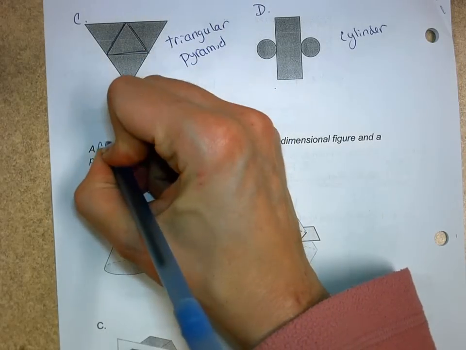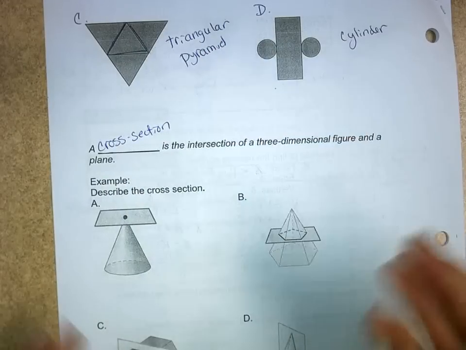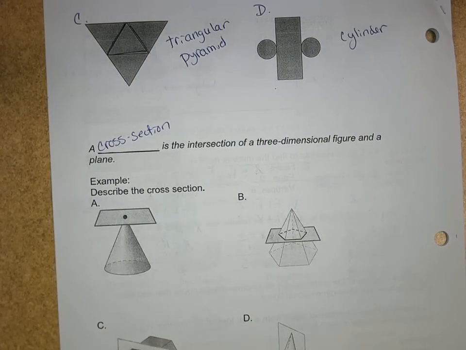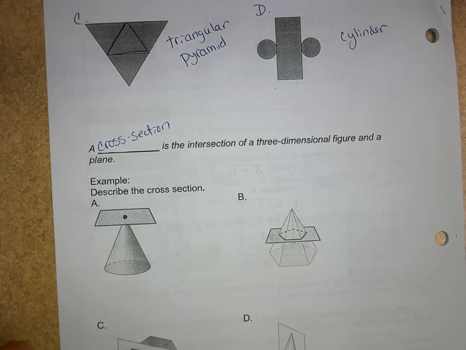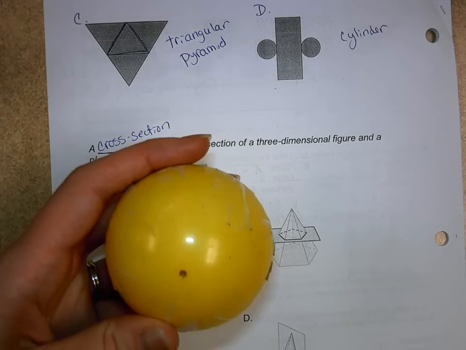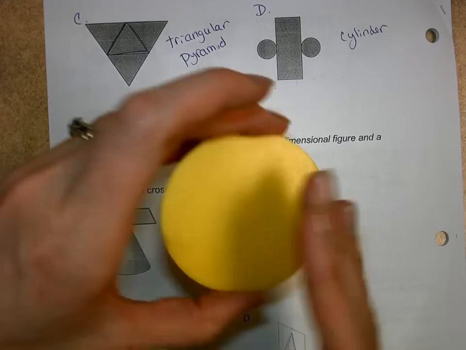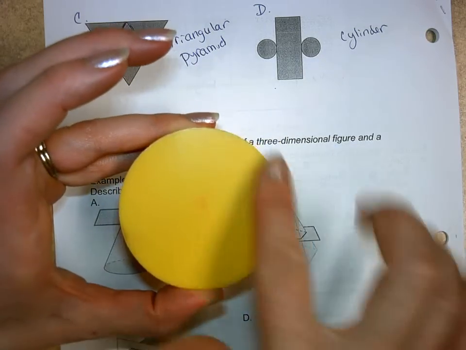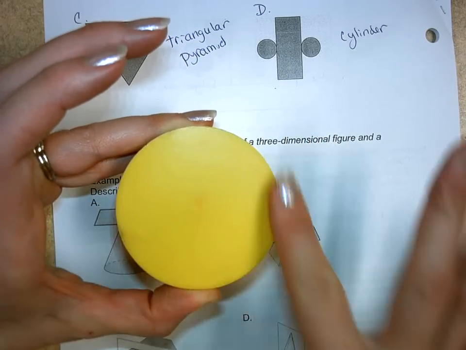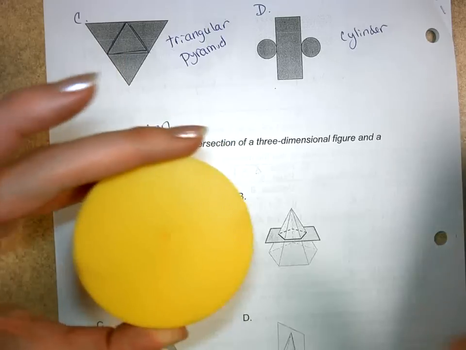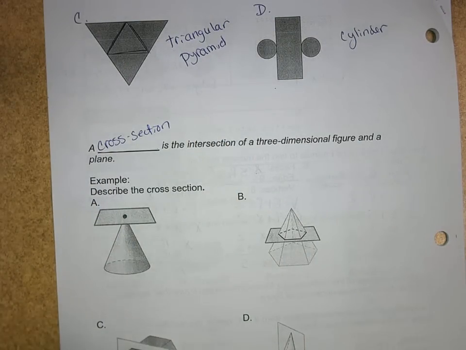And the next thing that we're going to talk about is a cross section, okay? A cross section is two-dimensional, it's when a plane intersects something and cuts it in half. Like if I have this sphere and I cut it in half, like I'm sawing it down the middle, and I open it up, my two-dimensional cross section ends up being a circle. So a cross section is the two-dimensional figure you get when you slice through it. It's kind of like slicing a loaf of bread.